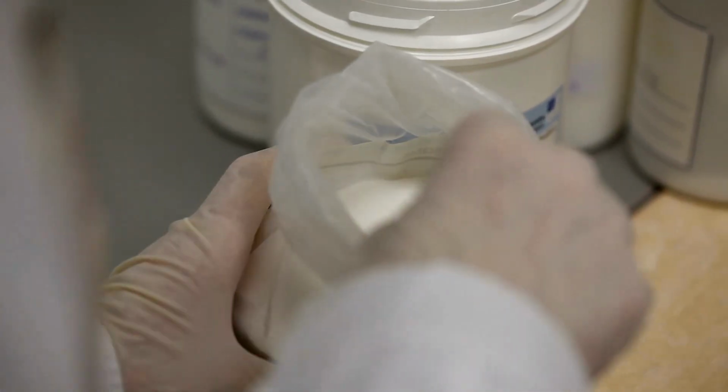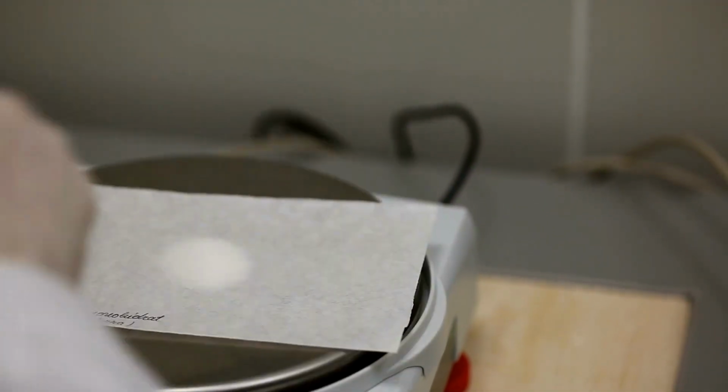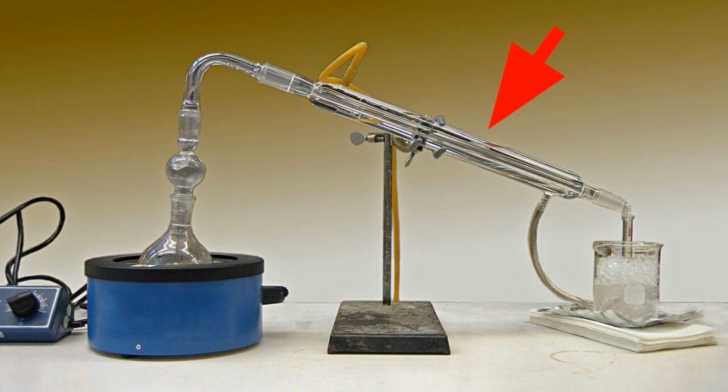We use an electronic balance to measure the mass of an object or substance. More sensitive balances have a greater number of digits after the decimal place. A laboratory glassware we use to cool and condense gases back into liquids is called a condenser. It is often seen as part of the distillation setup.